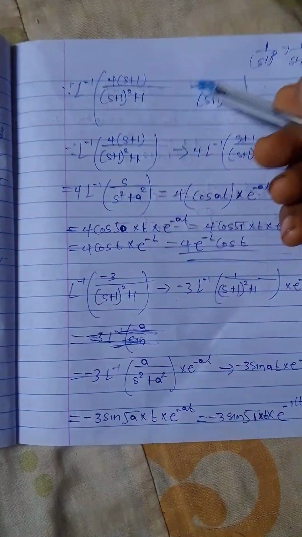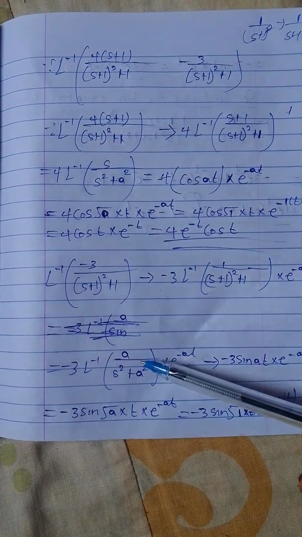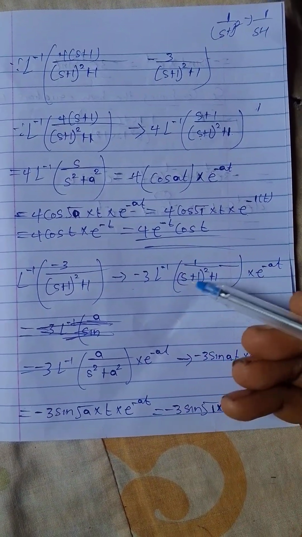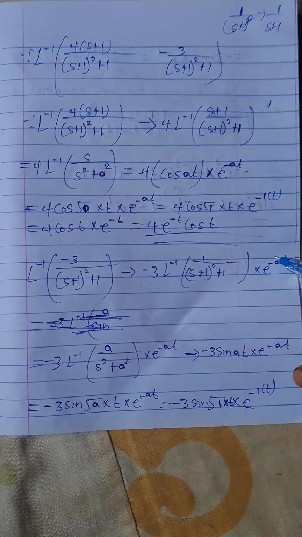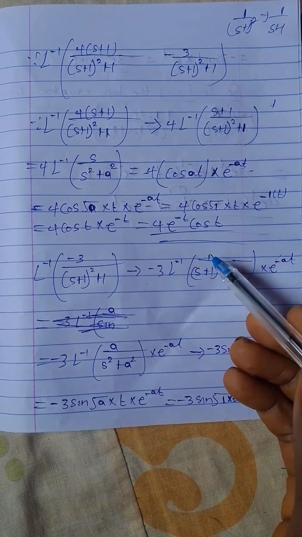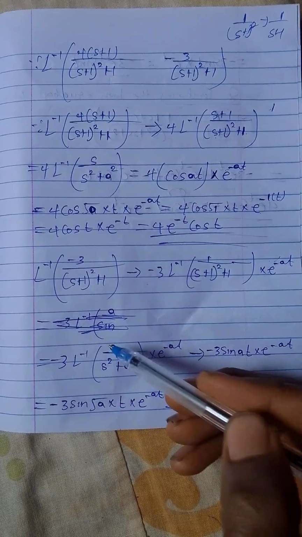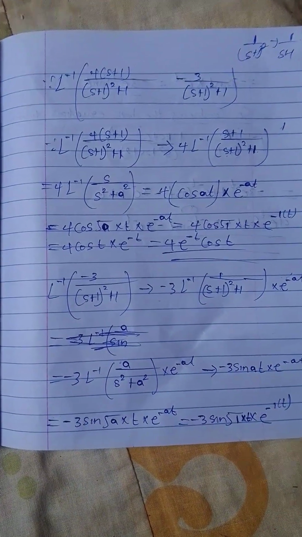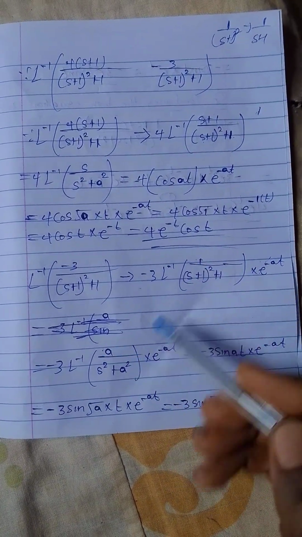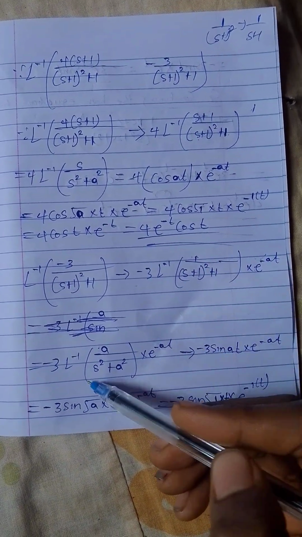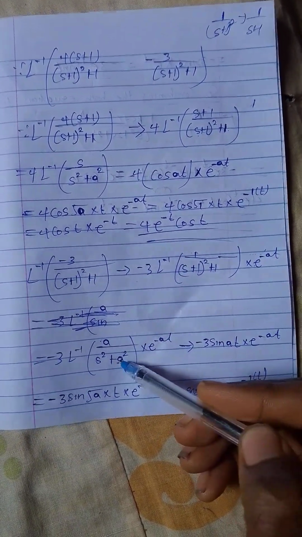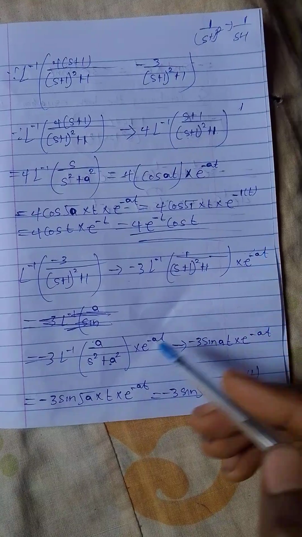So let's find the Laplace inverse of this. The Laplace inverse of this will be in the form of minus 3 Laplace inverse of 1 over s plus 1 all squared plus 1 times e raised to power minus at. Which is equal to minus 3 Laplace inverse of, you know that this thing here is a. As always, I said that a is any number, the number given to you. So a over s squared, where this s squared here is s plus 1 all squared, and this a squared here is this one, times e raised to power minus at.